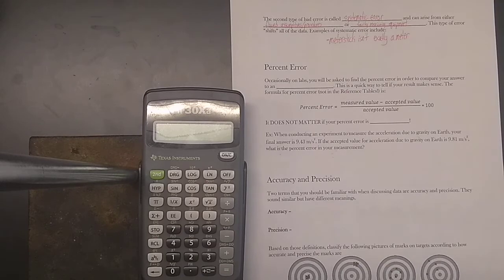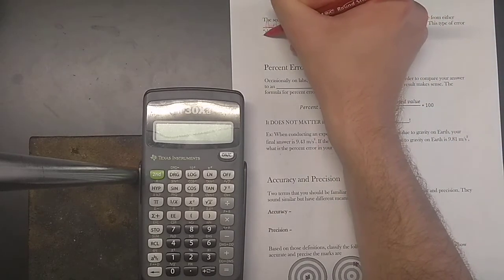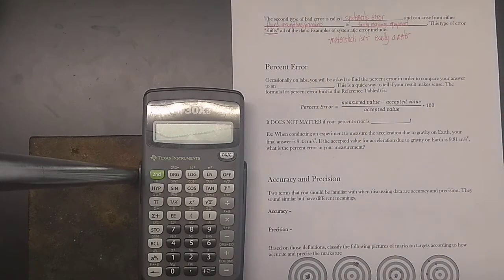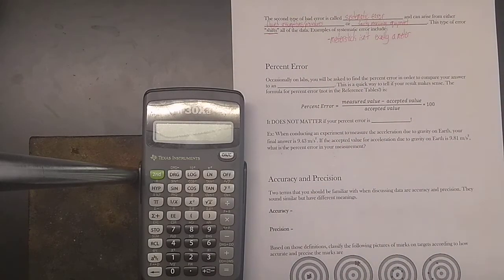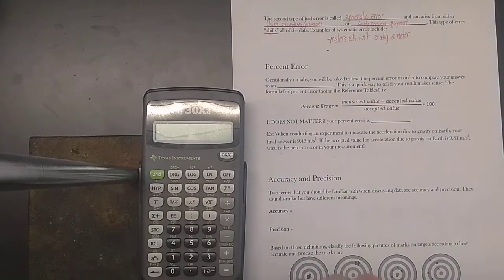And that would shift your answer off. By the way, systematic error shifts all of your data. Okay, that's the definition of a systematic error. It always shifts your data to be too high or too low. Again, if you wanted to claim this one, I would ask you to prove that your meter stick isn't a meter, which is much too hard for anyone to do and too time consuming, but it is an example of a systematic error.